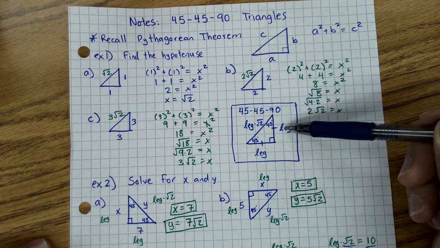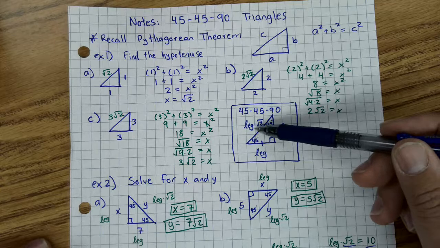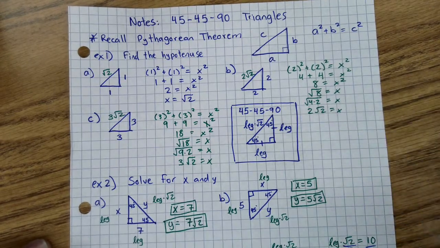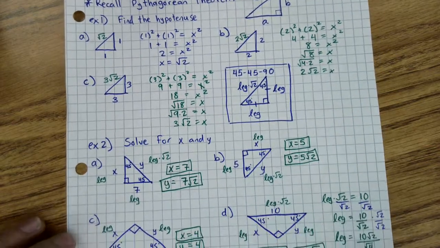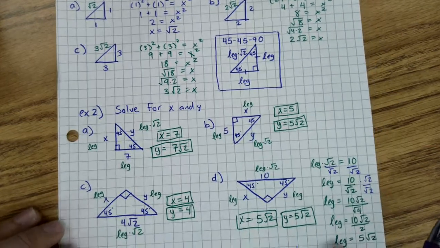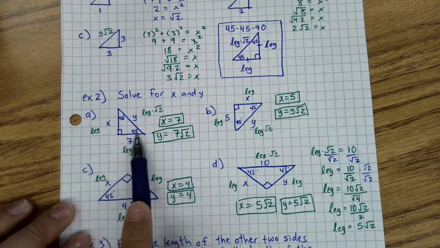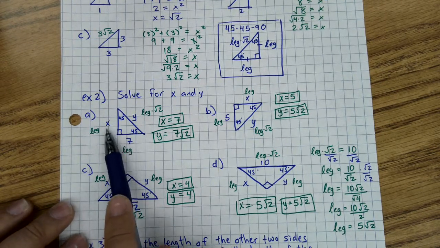So if you have two legs, the legs are the same, and then the hypotenuse is going to be the same as the leg times the square root of 2. And we can use that pattern for any 45-45-90 triangle. So in example 2, we did more example problems where we have a 45-45-90 triangle, and we have to find x and y.